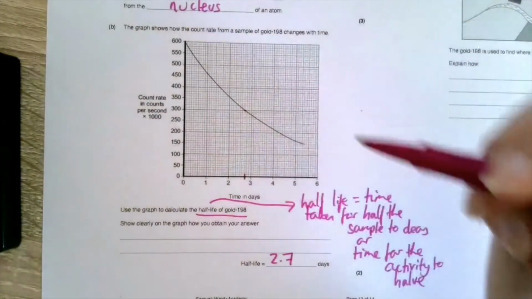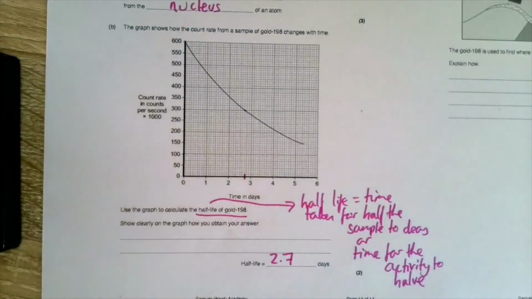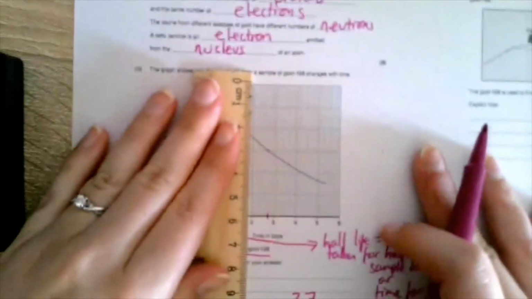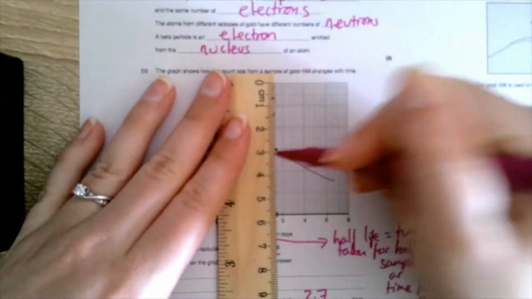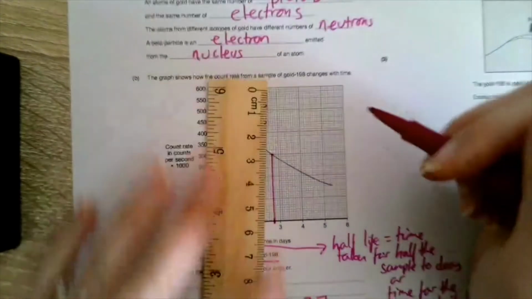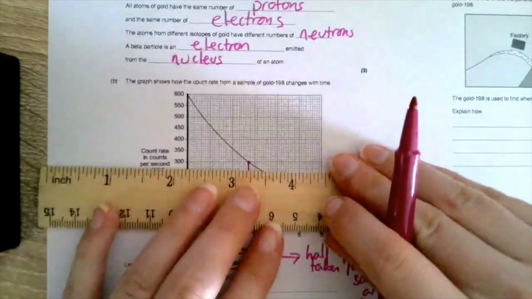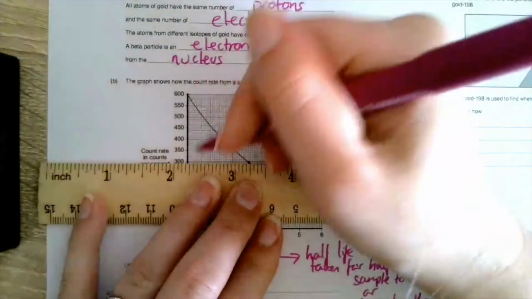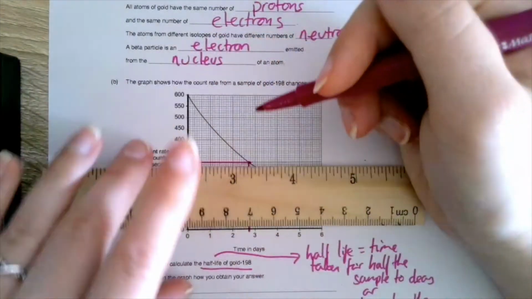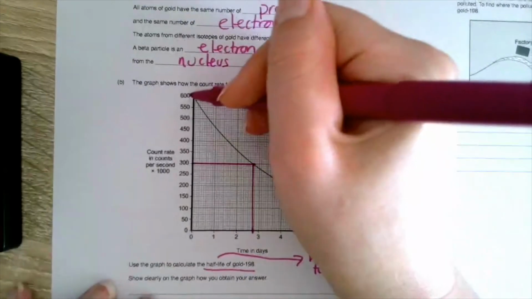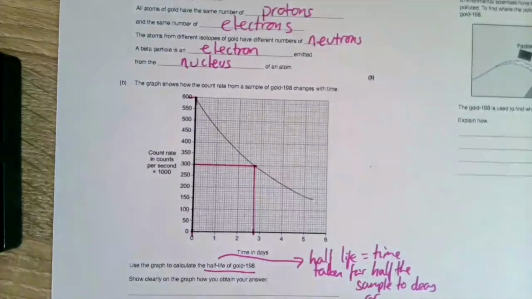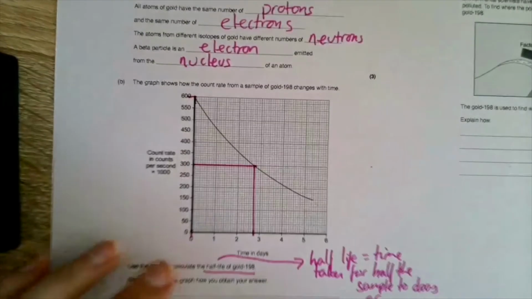So here they've asked you to show on the graph. So I would be using a ruler. Make sure you're drawing your lines down and along, showing that clear half from 600 to 300, but you could have picked any other point and halved it.